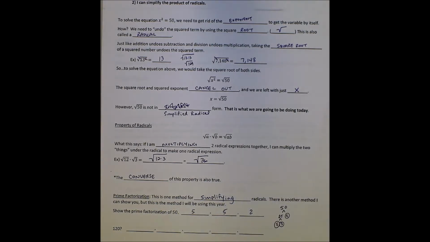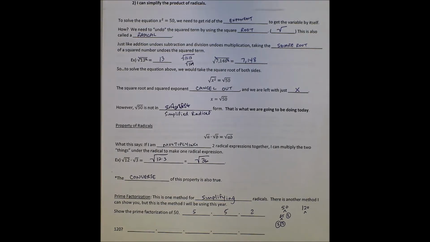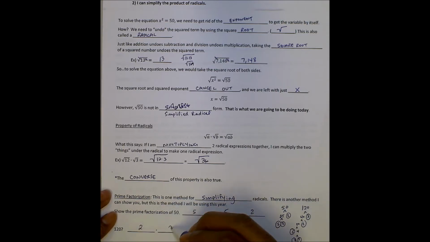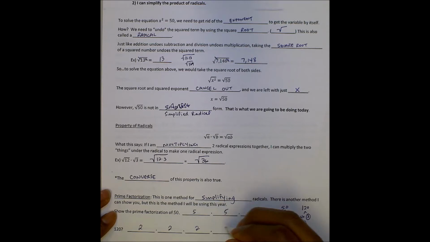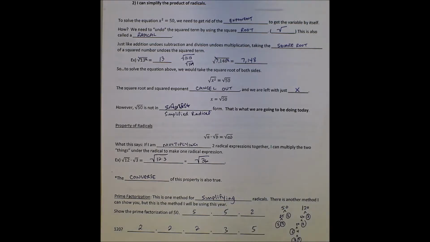Let's do the same thing with 120. You can try this on your own and then check to see if your prime factorization is the same as mine. You can choose any numbers that you want, but if you follow the rule that you don't use 1, then you'll come to the same answers. So I'll do 40 times 3, 20 times 2, 5 times 4, 2 times 2. I stop anytime I'd have to use 1 or itself. So now my prime factorization looks like this: 2 times 2 times 2 times 3 times 5.